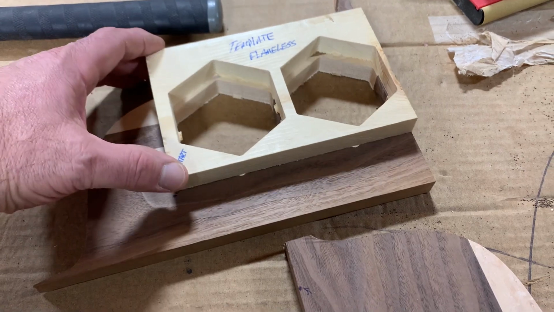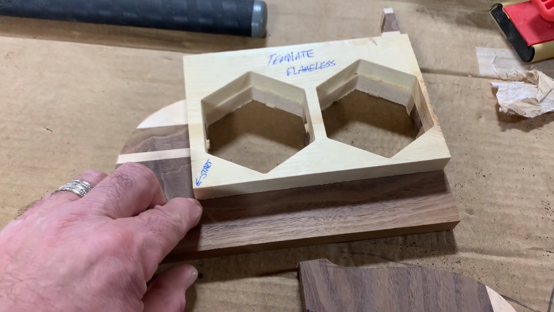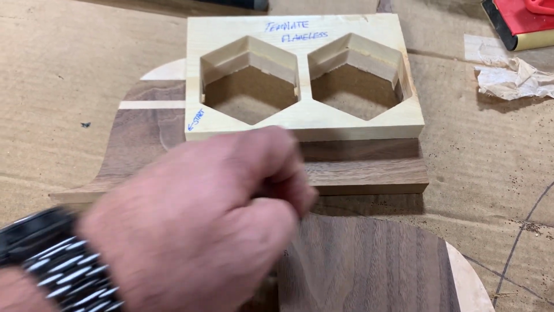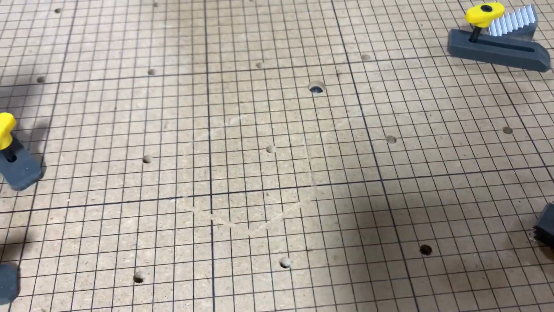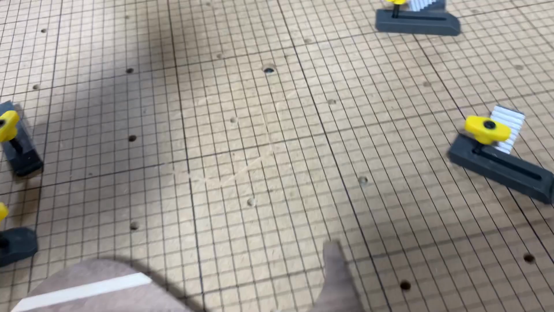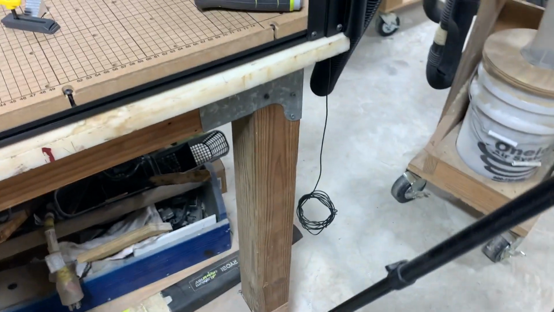So what I did is I just put it up here and saw where I wanted to cut it, and then I put a mark there. And I use this straight edge right here to make it square with the table for the machine. So we're gonna set this one up, and I'm gonna show you what I'm talking about.